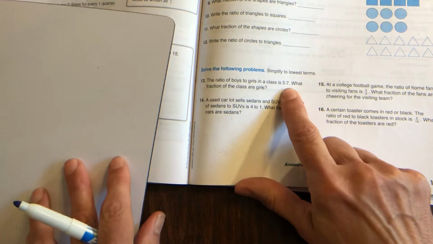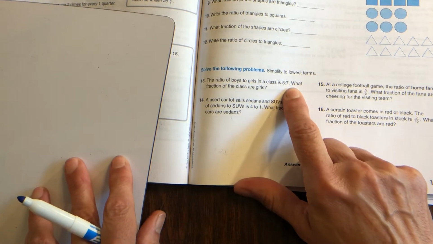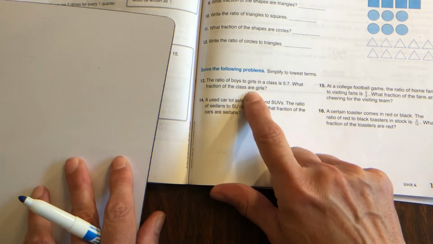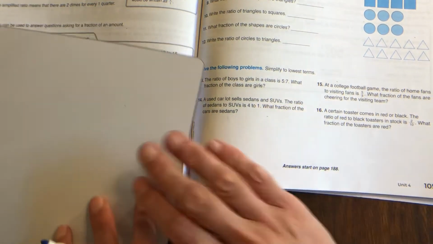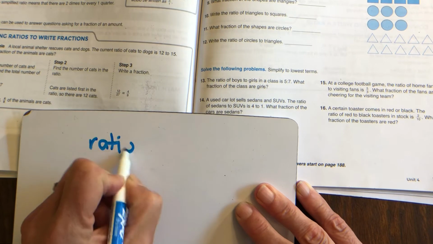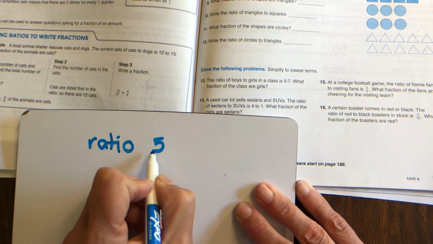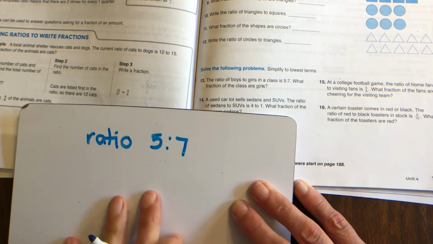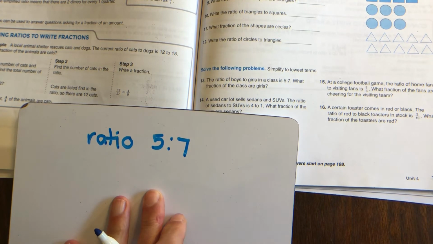The ratio of boys to girls in a class is 5 to 7. So they tell me my ratio. What fraction of the class are girls? All right, so they're giving you the ratio, right? And the ratio is 5 to 7. And notice they didn't put it in a fraction form.